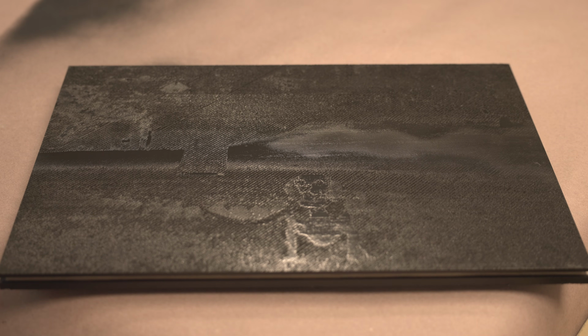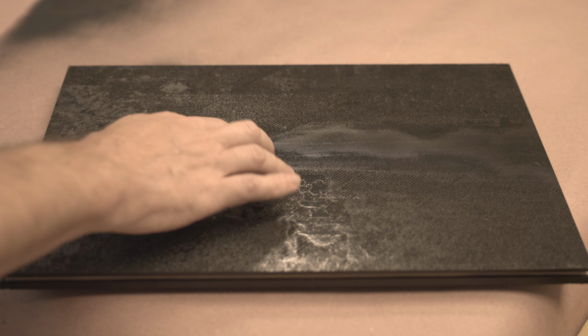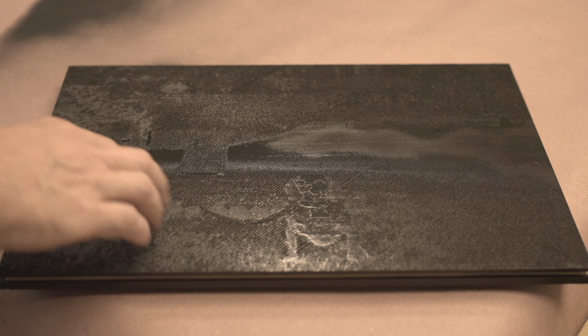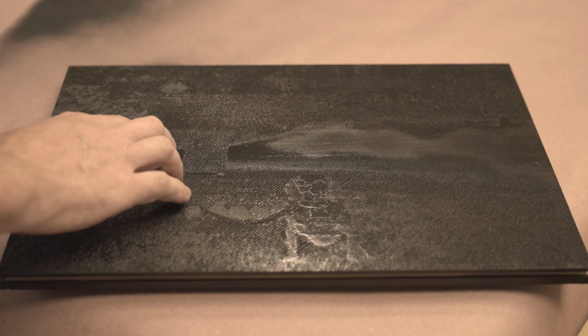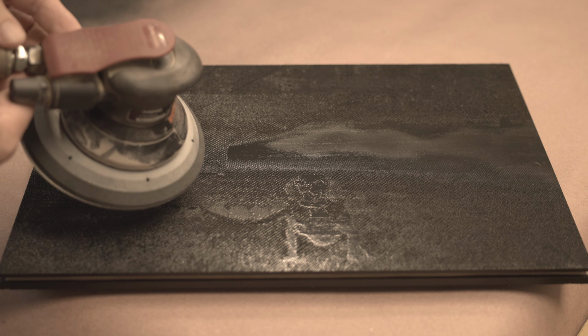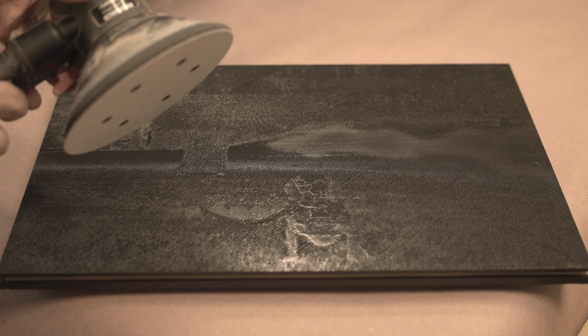And I let it dry overnight so that the lacquer is really dry and it's not gummy or soft. You want it really, really dry so it's crisp. It'll cut better that way. And I use a random orbital sander. We call these a DA.